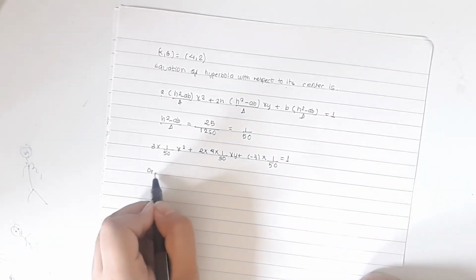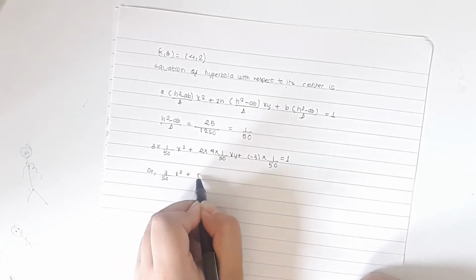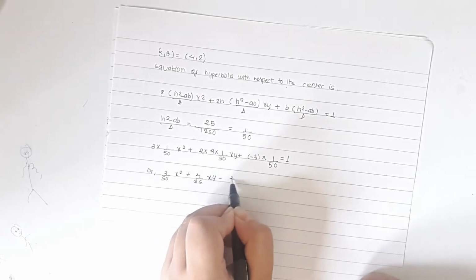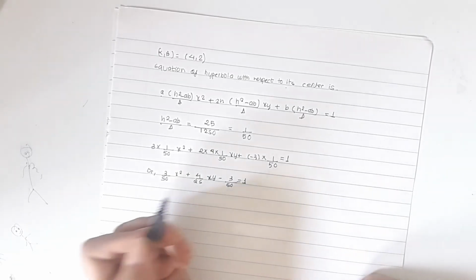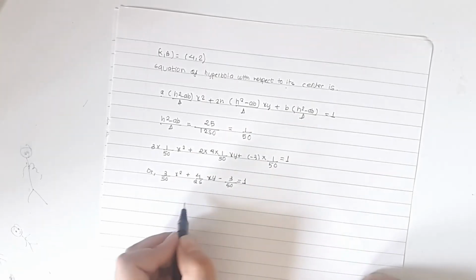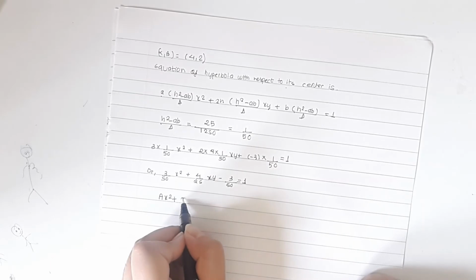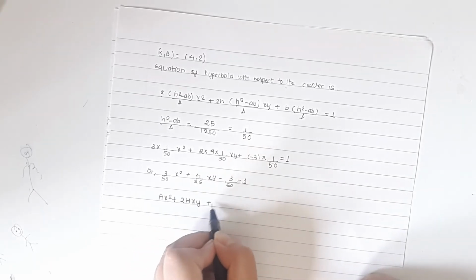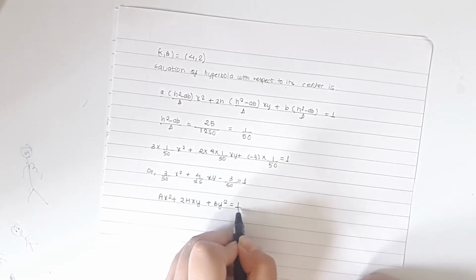So we get 3/50 x² + 4/25 xy - 3/50 y² = 1, which is in the form ax² + 2hxy + by² = 1.